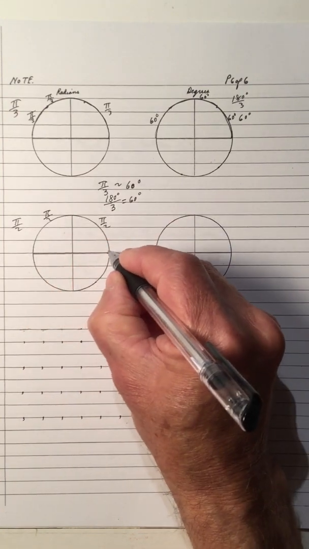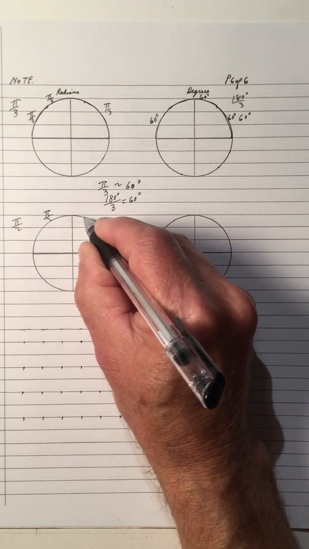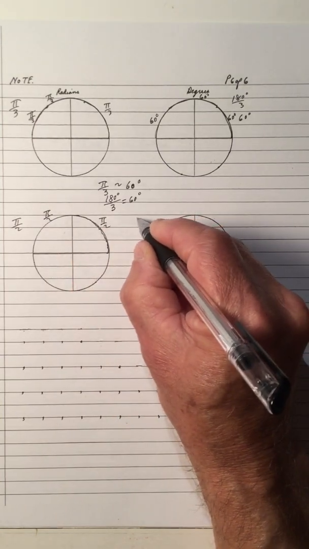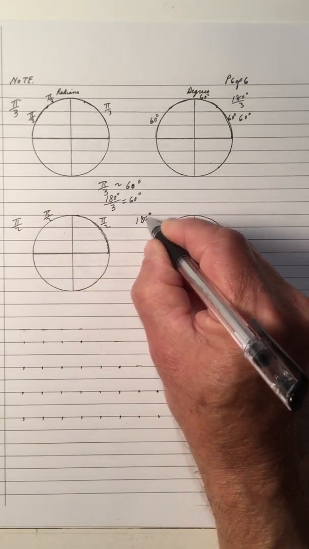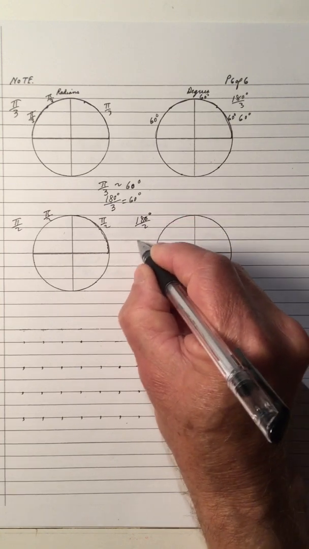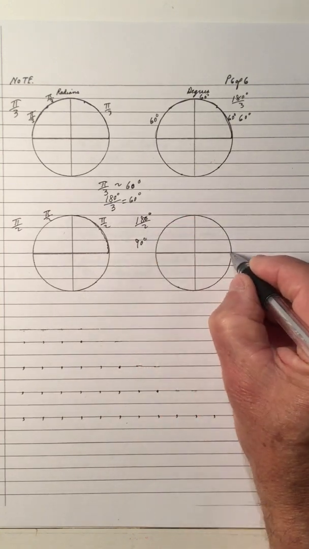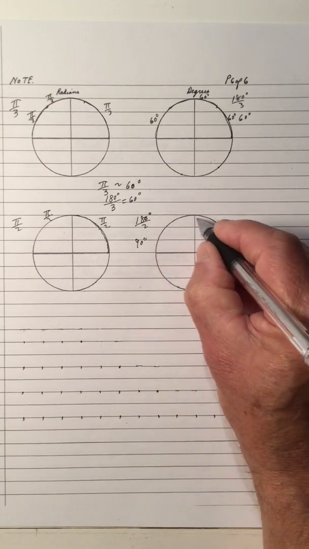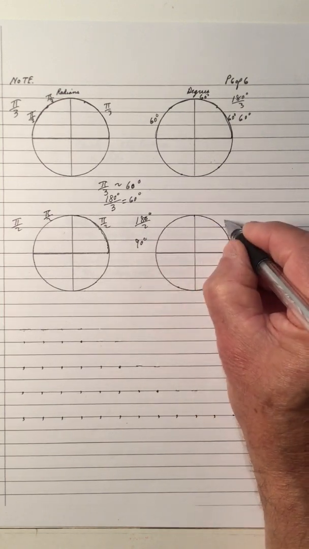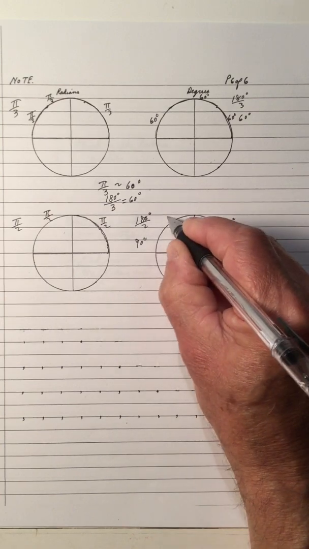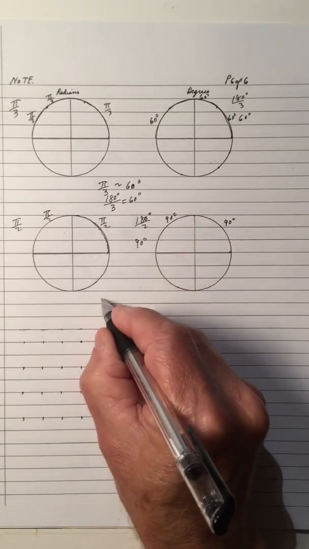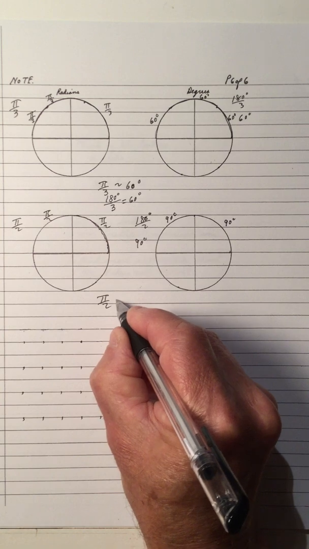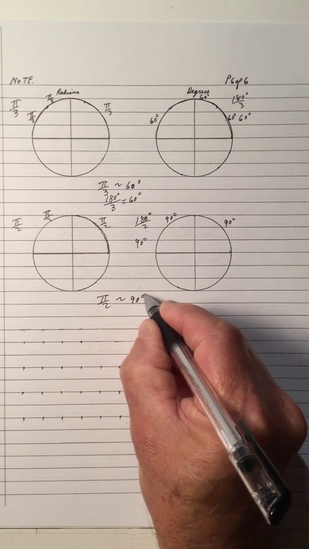So this is a pi over 2 right here. And if you take pi, which is 180, and divide it by 2, you'll get a 90. So it makes sense that if this is 180 to here, then this must be 90, and this must be 90. So that's a 90 and a 90. So pi over 2 is equated with 90 degrees.